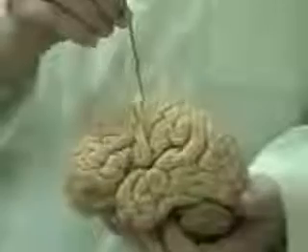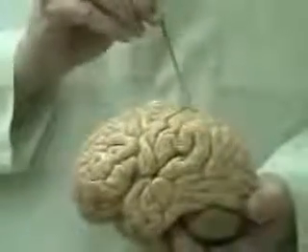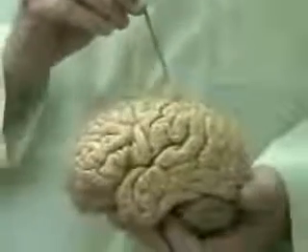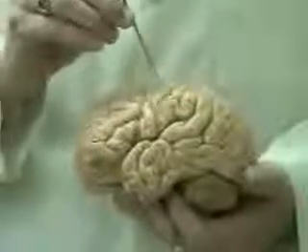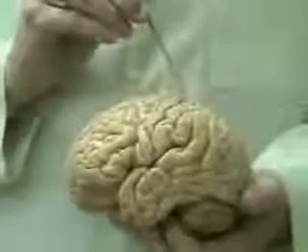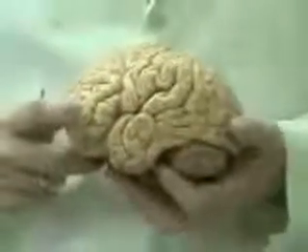Immediately posterior to the central sulcus is the postcentral gyrus. And the postcentral gyrus is known as our primary somatosensory cortex. Some books just call it the primary sensory cortex. So those are the major features that you should know on our brain models.